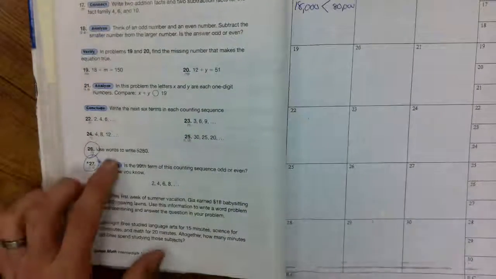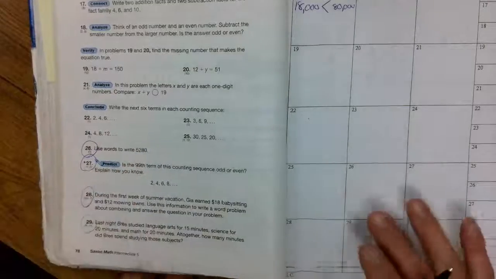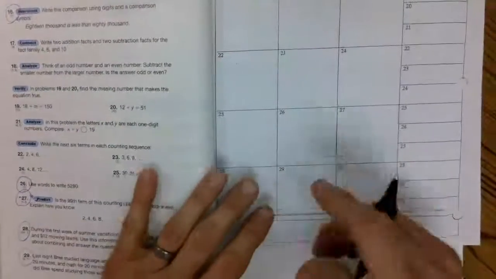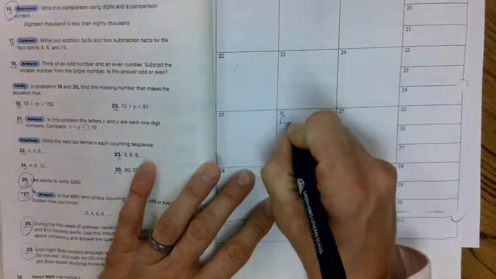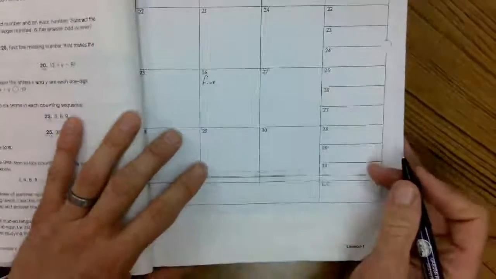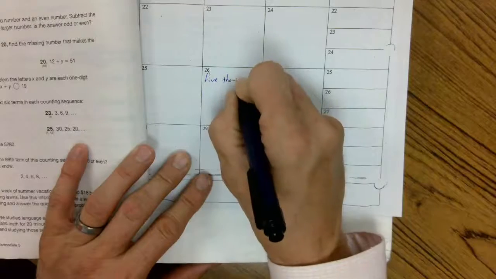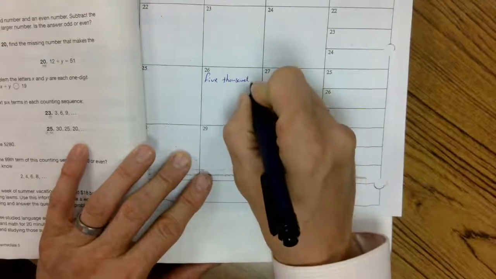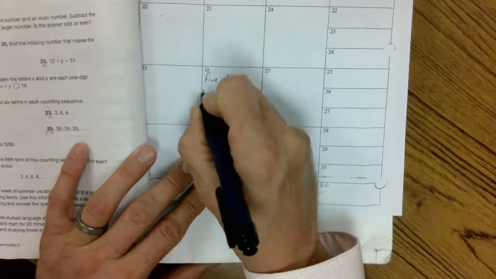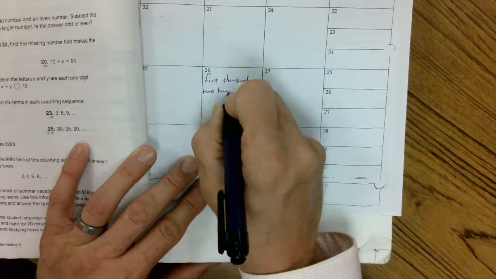Good. Jump down to number 26. 26 says use words to write 5,280. We're going to use words. 5. Remember, if you don't know how to spell it, you can look in your reference book. 5,000, comma, 280.